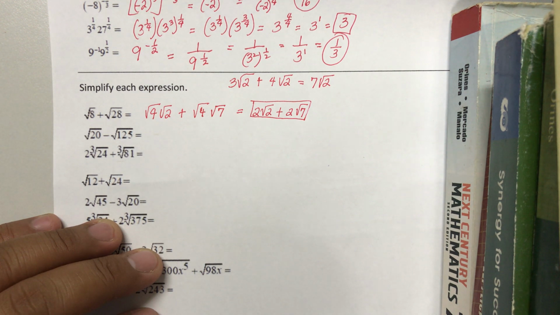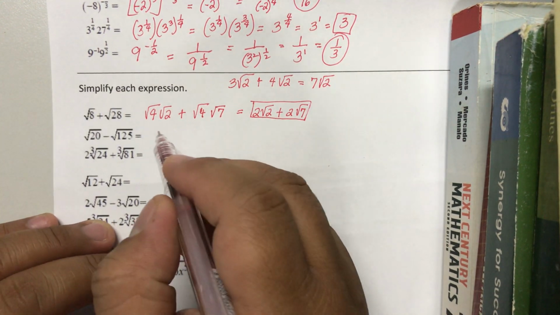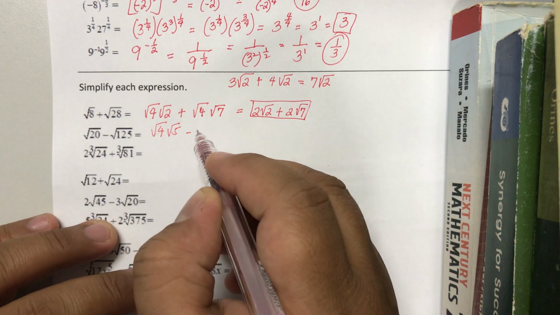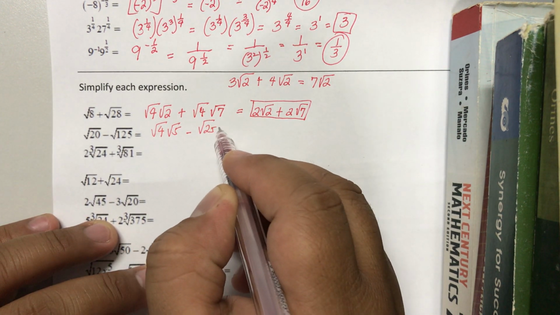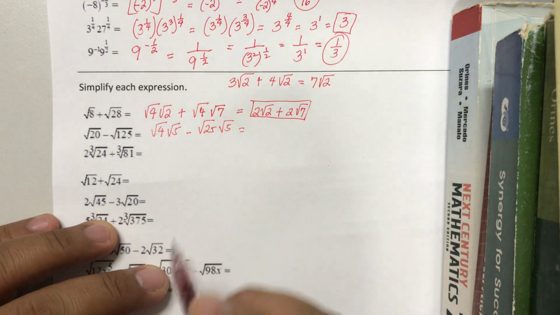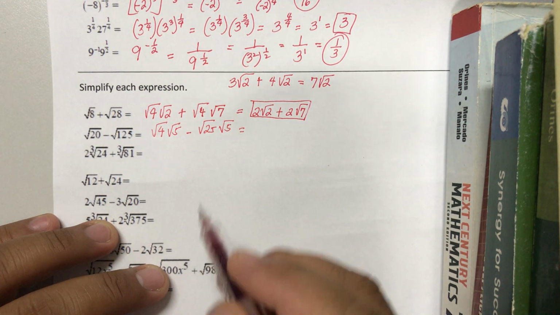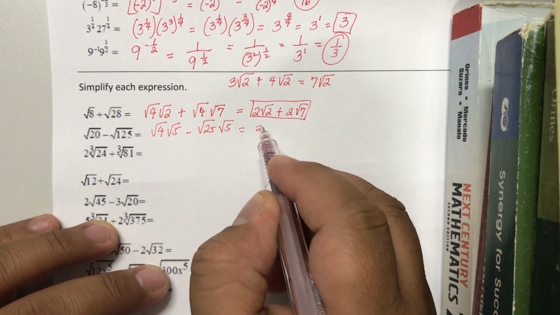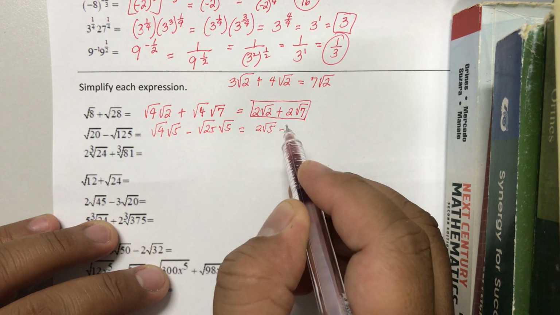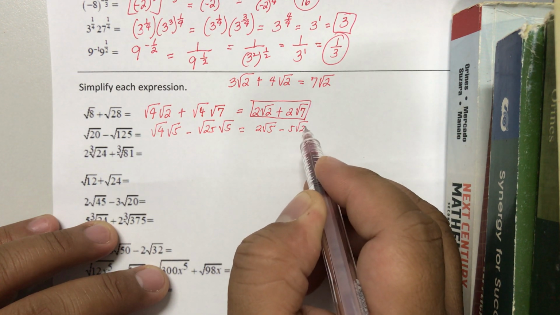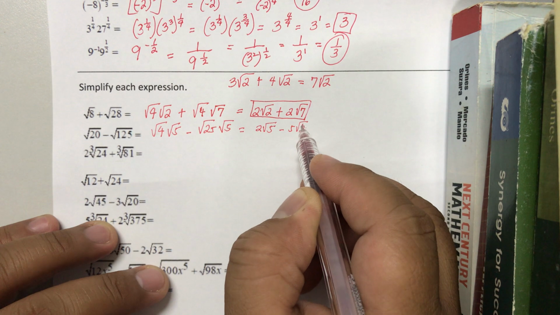Next, number 2. Square root of 20 minus the square root of 125. This will be square root of 4 times square root of 5 minus the square root of 25 times square root of 5. 4 times 5 is 20. 25 times 5 is 125. The square root of 4 is 2, so you have 2 square root of 5. The square root of 25 is 5, so that's negative 5 square root of 5.